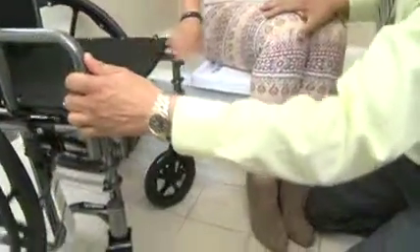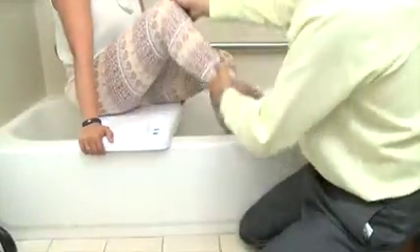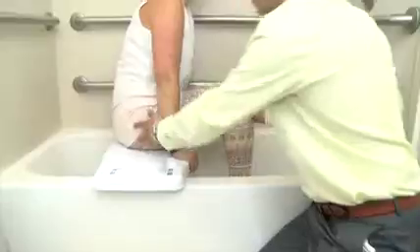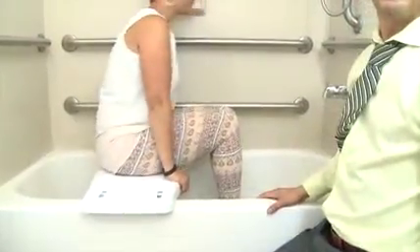Step 3. Once they are securely seated on the bathing board, carefully remove the wheelchair. Provide assistance to raise and lower their leg closest to the tub into the tub. Step 4. Provide assistance to raise and lower their other leg into the tub, positioning it next to their first leg. Assist them to continue to scoot along the bathing board, pushing down with both hands.